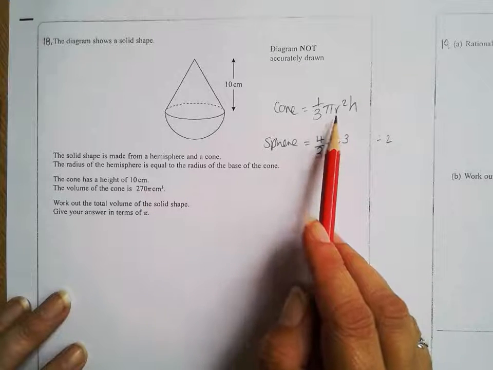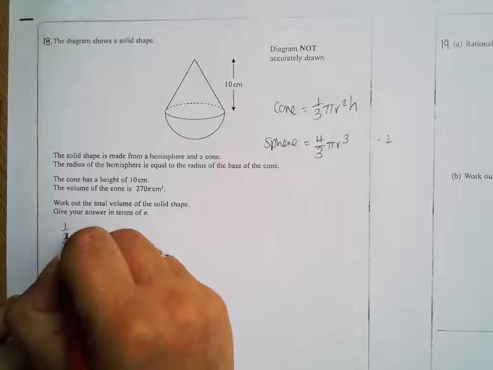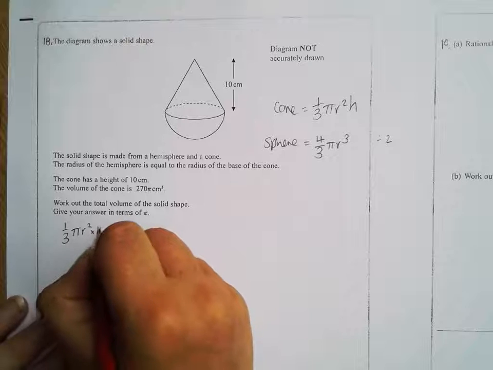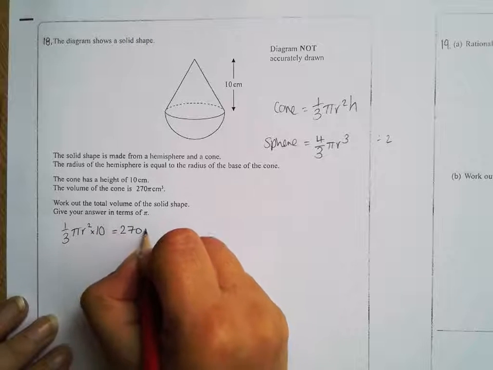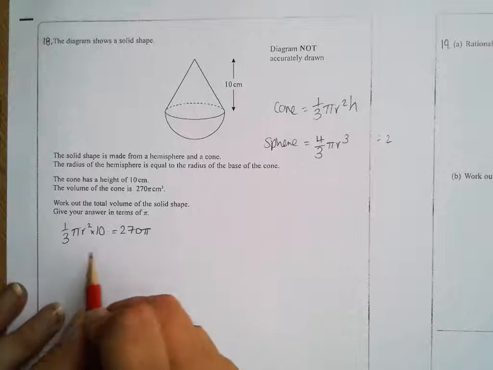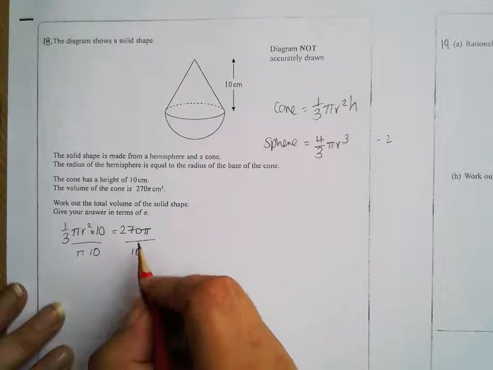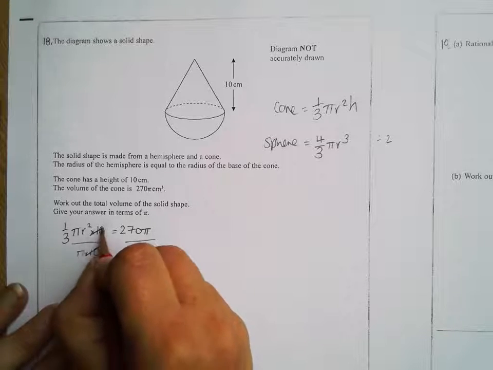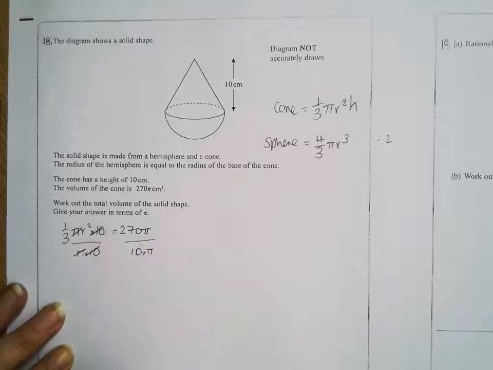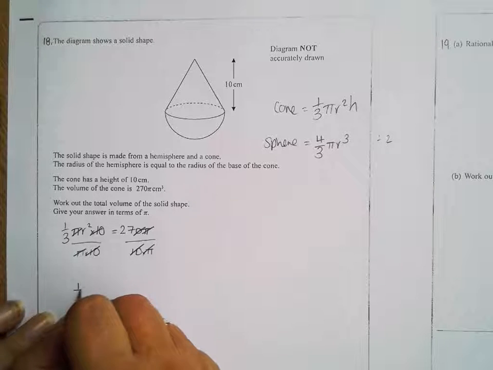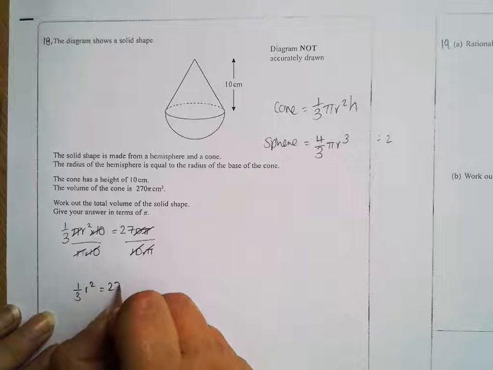So we are told the height of the cone and we're told its volume, so I'm going to substitute that into this first formula. So I would have 1/3 pi r squared times 10 equals 270 pi. So the first thing I'm going to do is divide both sides by pi and by 10. So these 10s will cancel and these pi's will cancel. So I've now got 1/3 r squared equals 27.